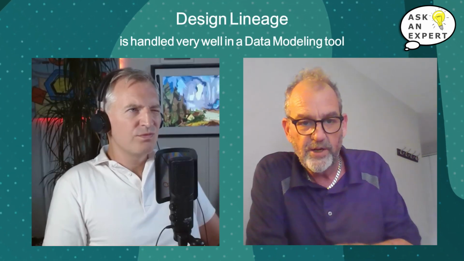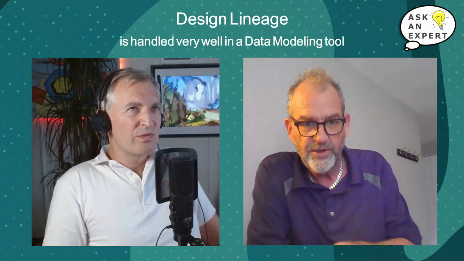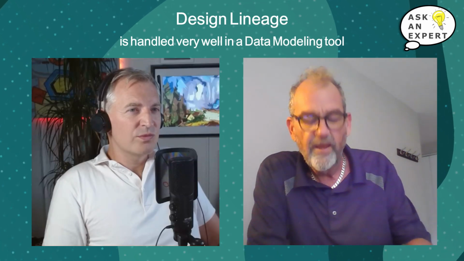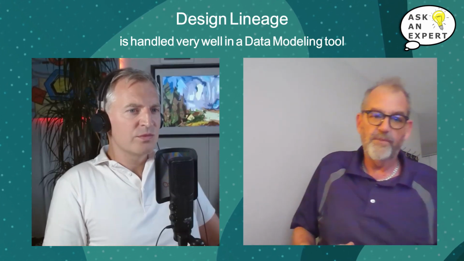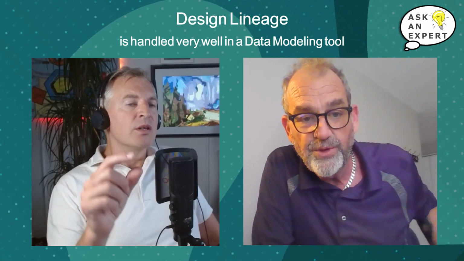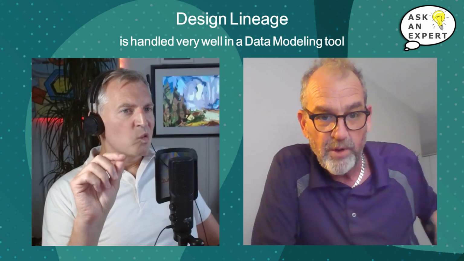So yes, design lineage goes from business to technical implementation, so logical to physical. It also talks about how that design has changed over time, what the impact of that was, and why. And all of that is very well handled, documented, captured, automated, and made much easier to use, analyze, and understand in a data modeling tool.